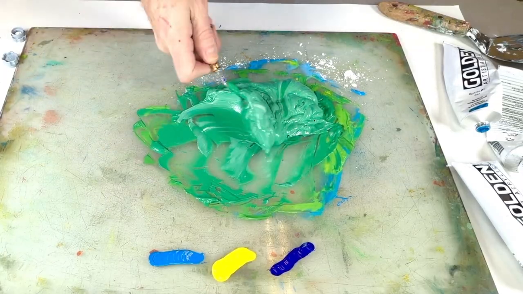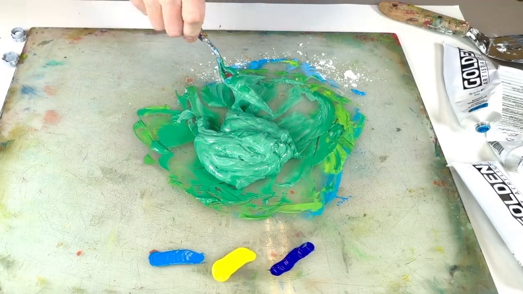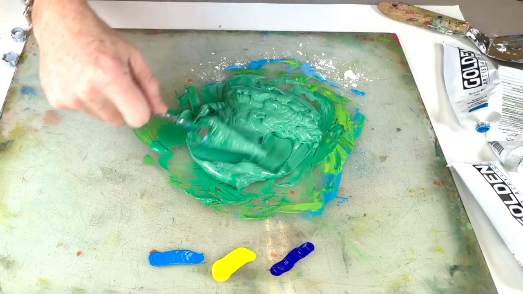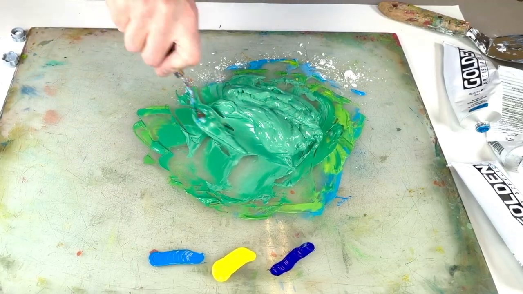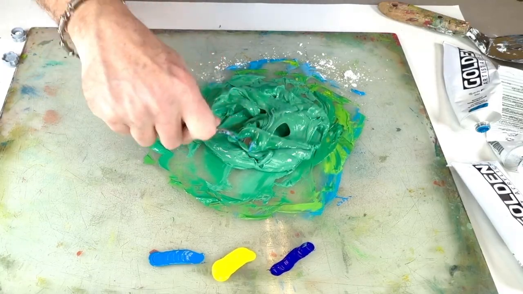I use this color so much. I like this next to a cadmium orange. There's a ton of opposition there, and they really reinforce each other.